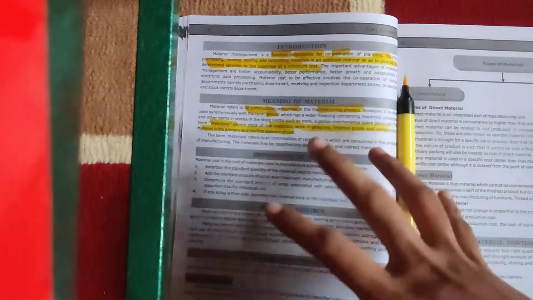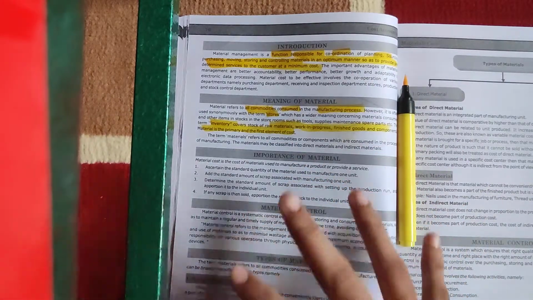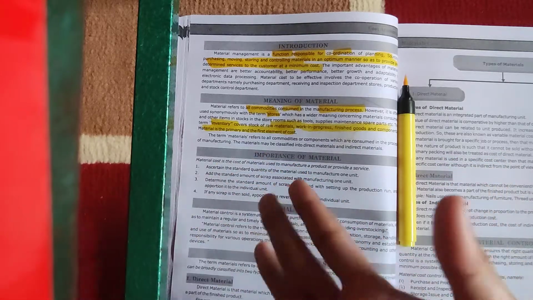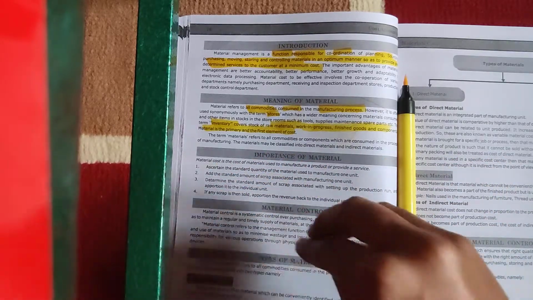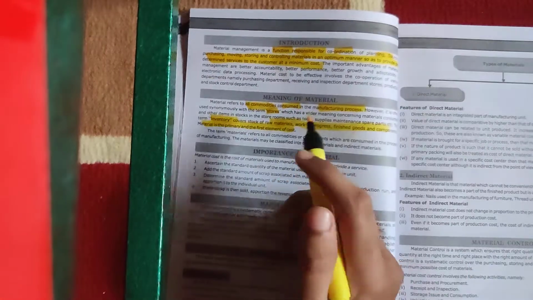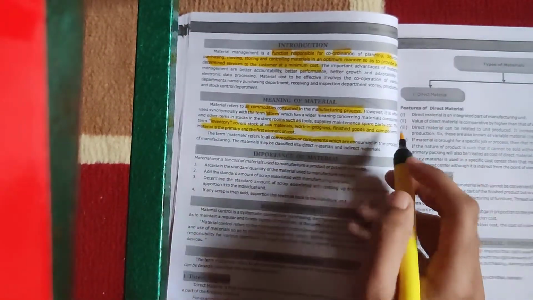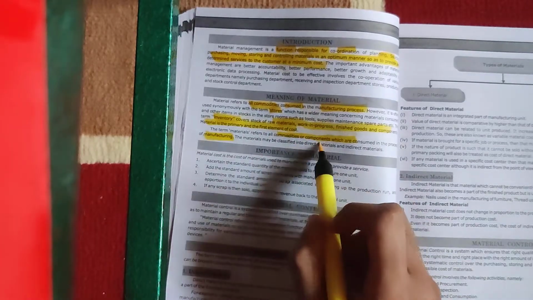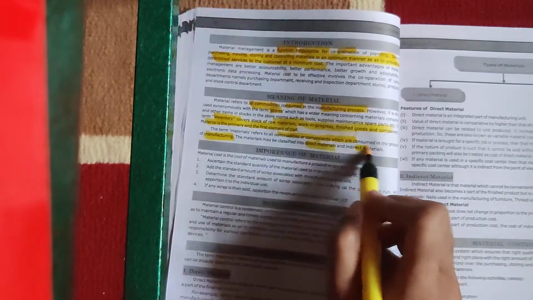Now inventory also means your raw materials, your spare parts, your work in progress, your finished goods and various other components which are the elements of cost. Now the term materials refers to all commodity components which are consumed in the process of manufacturing. The materials may be classified into either direct materials or indirect materials. Okay, I hope this is clear to you all.